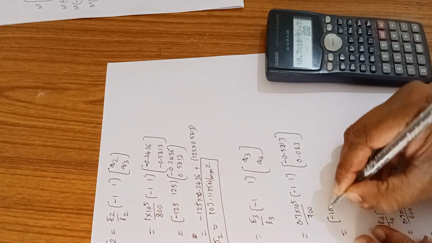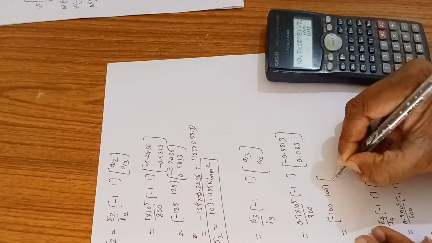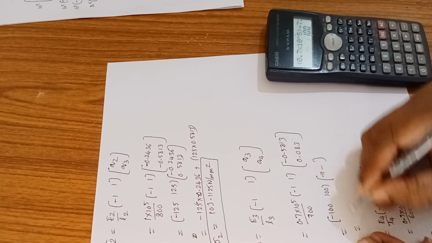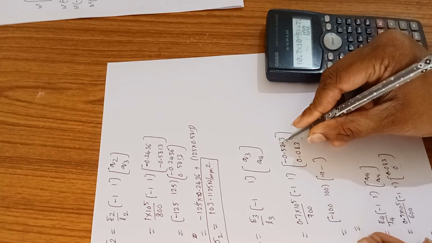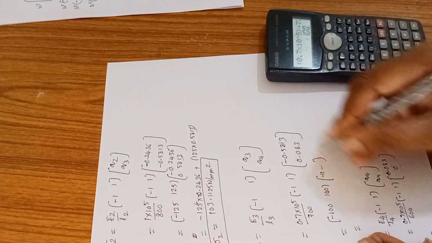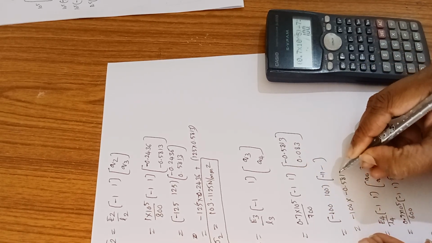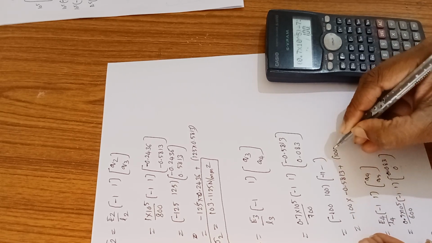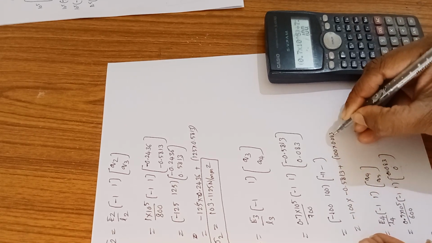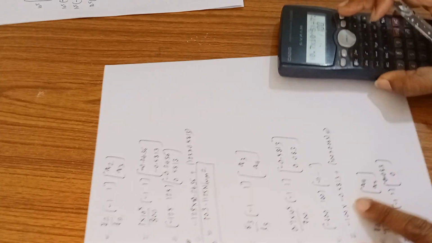So minus 100, and this is going to be same, I'm just going to write it as ditto. So minus 100 into the first element, and 100 into the second element. Minus 100 into minus 0.5813 plus 100 into 0.083. So minus into minus will be plus.